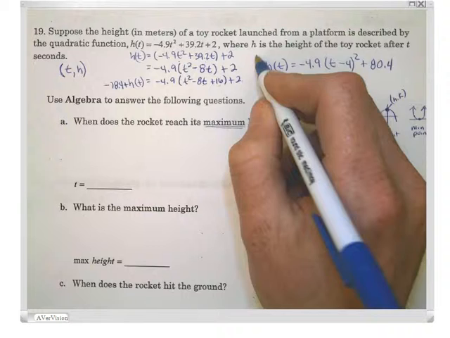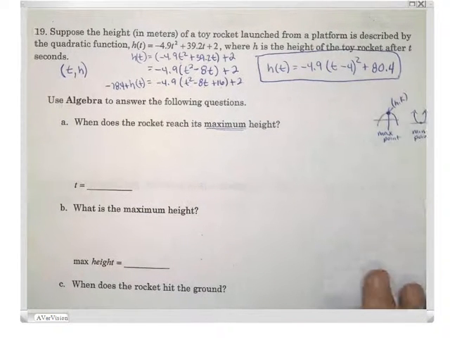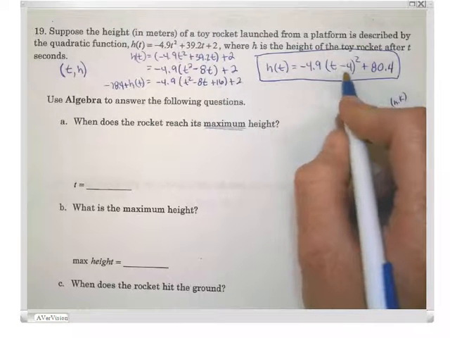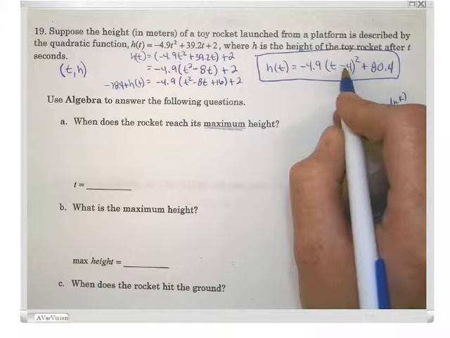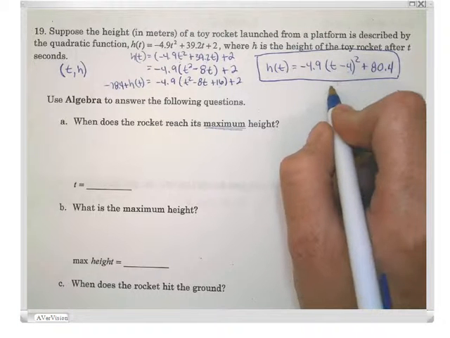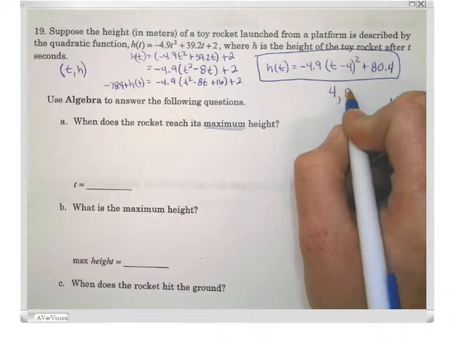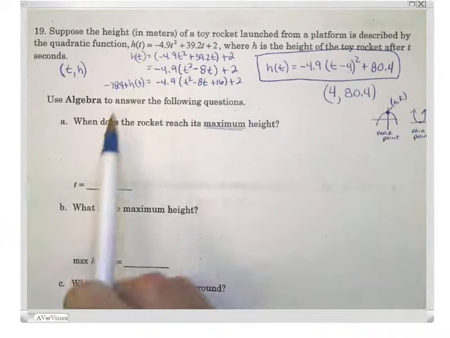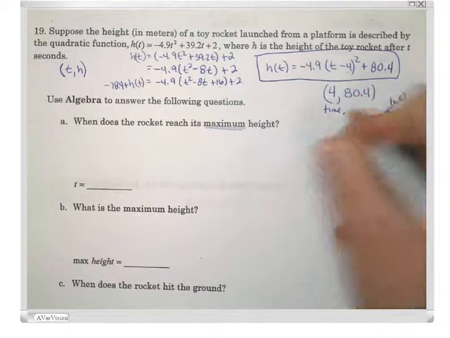So this is vertex form. Now this gives me my vertex hk. H is always opposite in the sign with the x. So 4 is your x variable for the vertex, and 80.4 is your vertex for your y. So this, in our case, is t comma h. So this is your time, and this is your height.